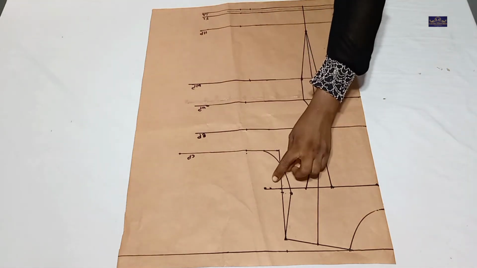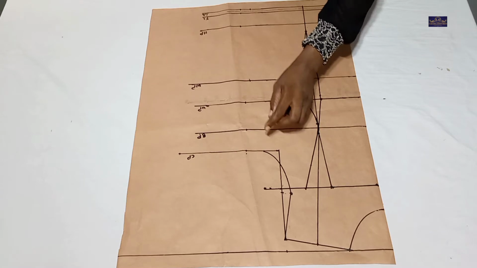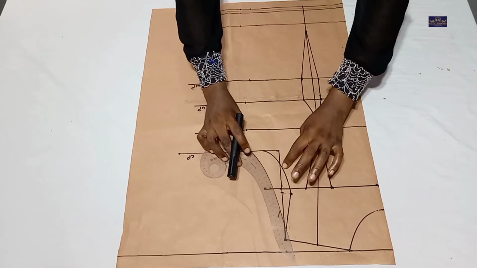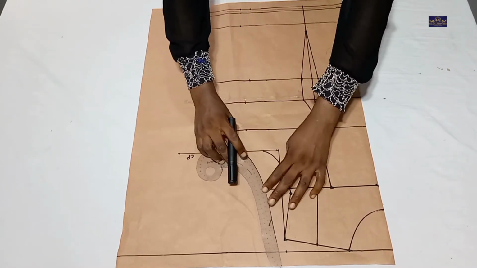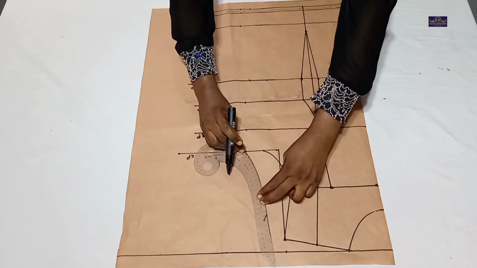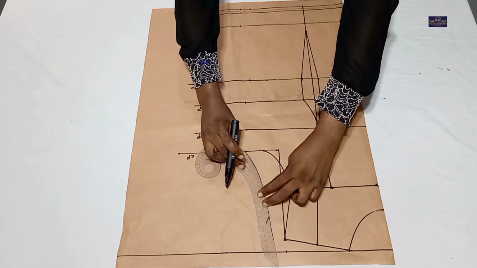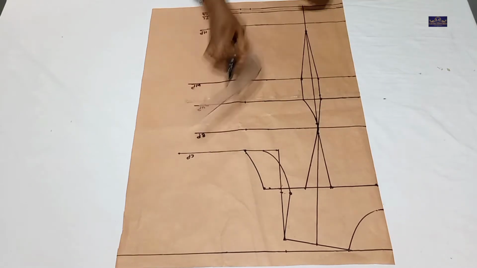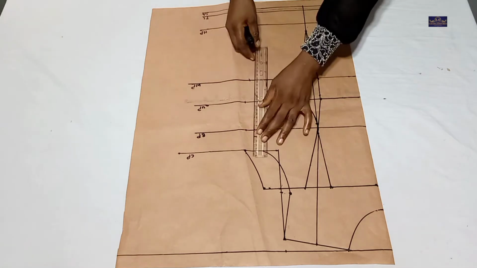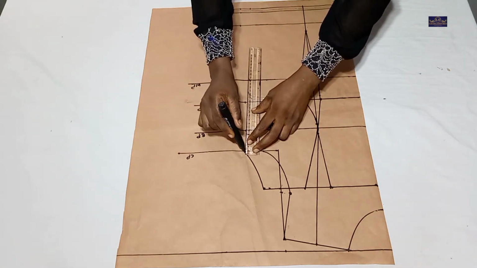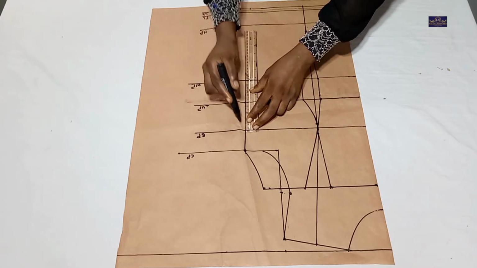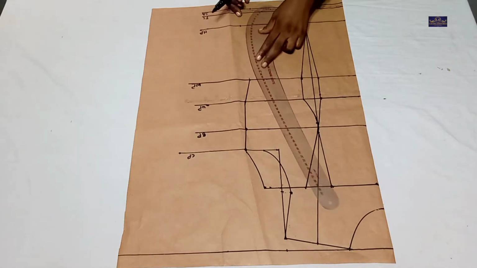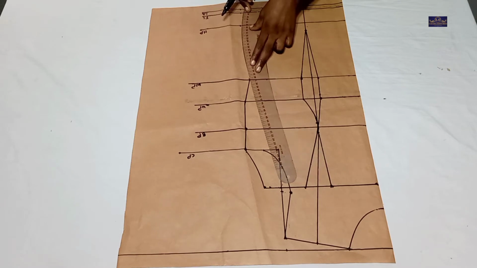So now I'm going to connect this point to this point. To create a new angle, I'm going to connect this point to this point. Now what I need here is a slight curve. It's not going to be as deep as this normal angle. What I need is just a slight curve. And this is how I'll do it. I'll connect this point to this point. I'll connect this point with my hip curve.